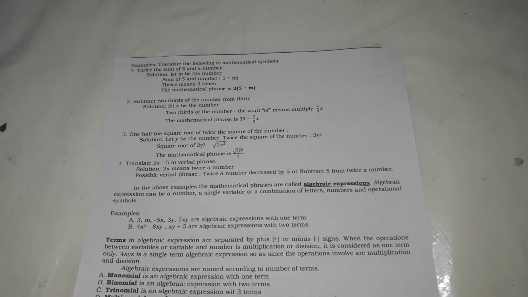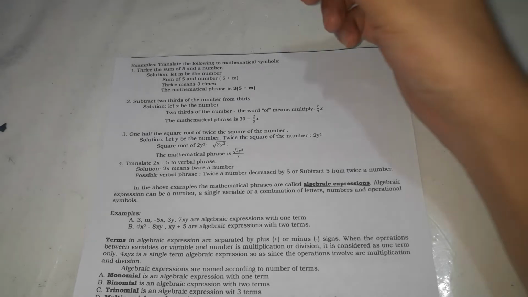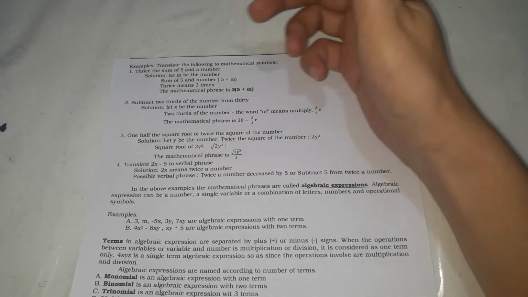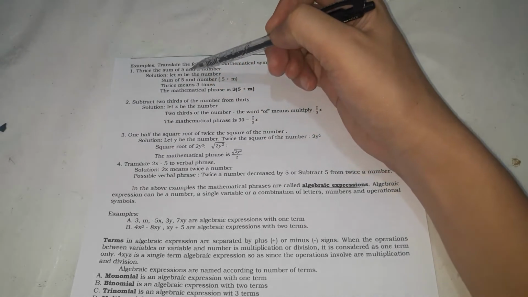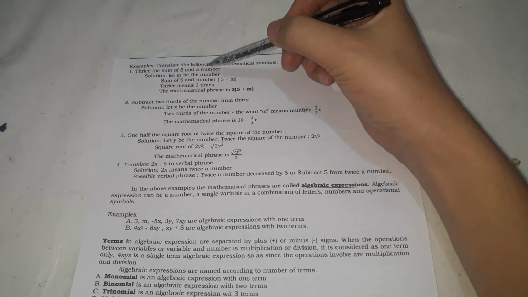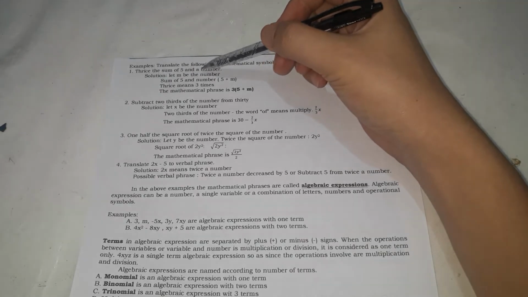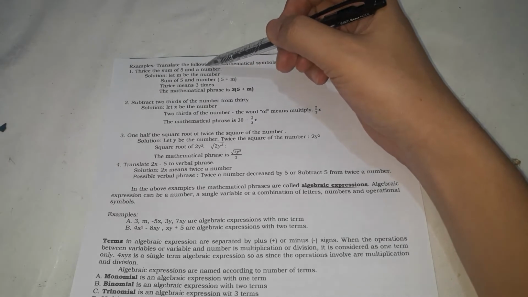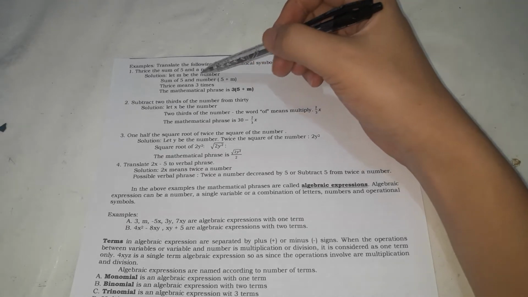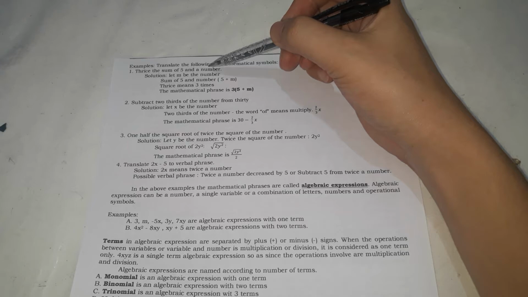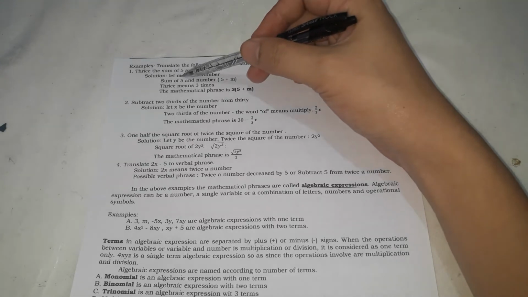Number 1, thrice the sum of 5 and a number. So, thrice is 3, ibig sabihin times 3. The sum of 5 and the number. We do not know the number, so we're going to let m be the number. You can have any letter as the number, but in here, let m be the number. So you represent the number by letter m.